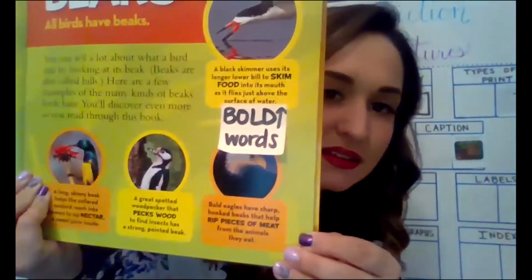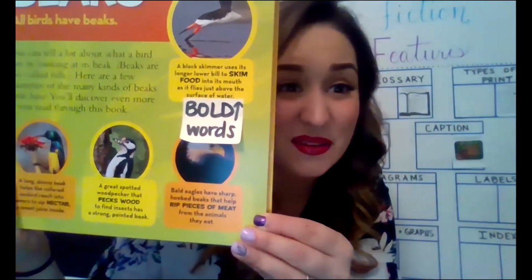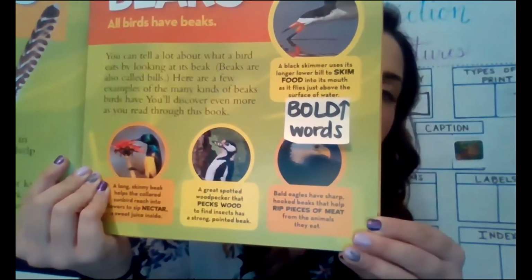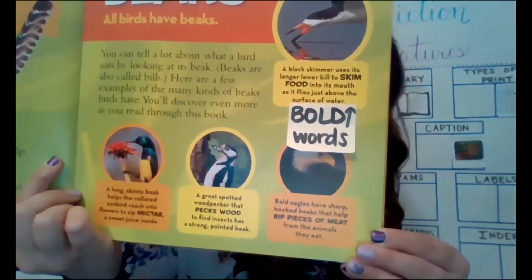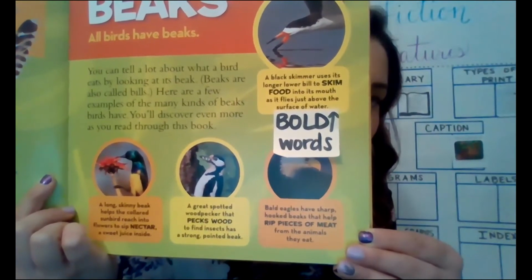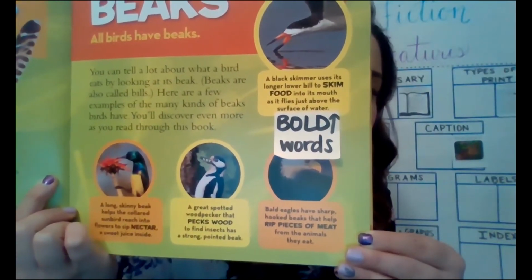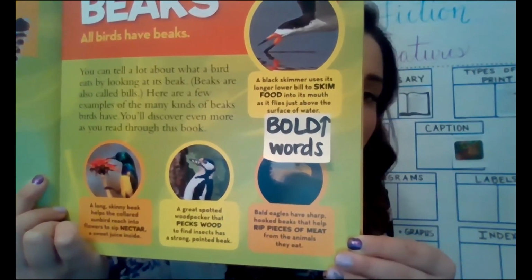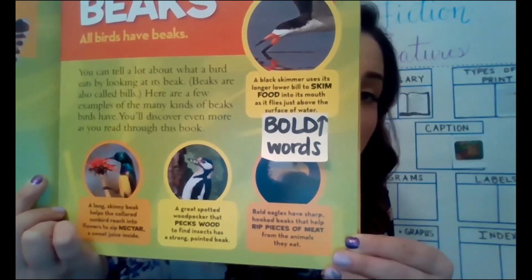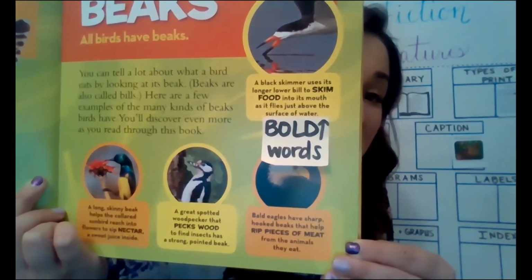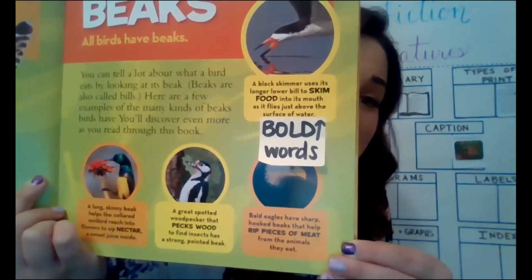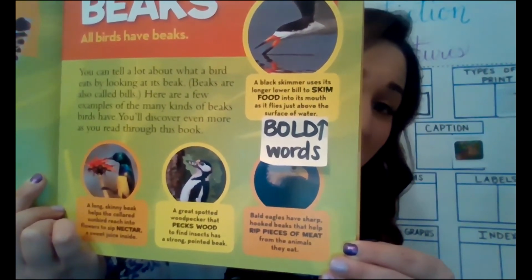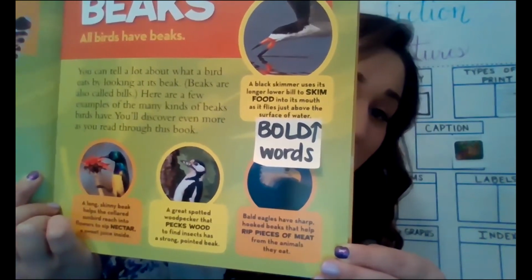I want you to take a look at the pictures on the bottom. When you look at the pictures on the bottom, you'll see that they're not drawn by somebody. They're not painted. They're not collages. It's not something that someone created. They are real photographs. So somebody went outside and saw these birds in their natural habitat and took a picture with a camera, and then they put that picture right into the book.